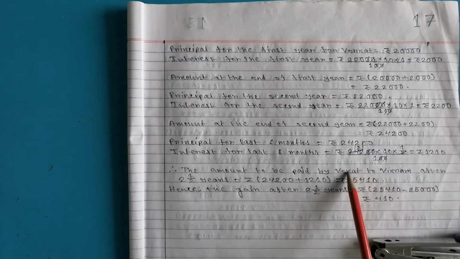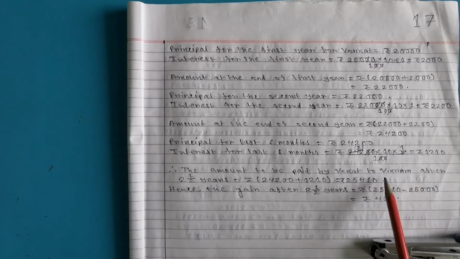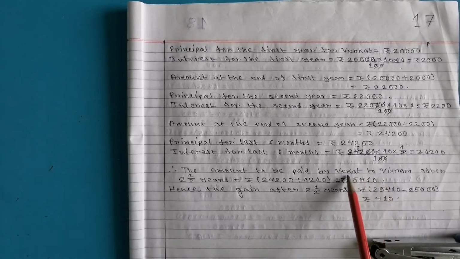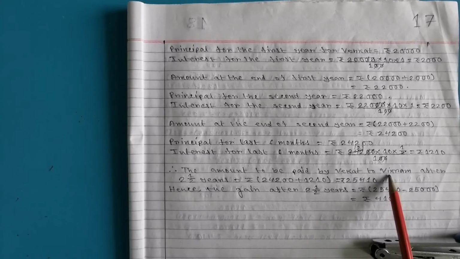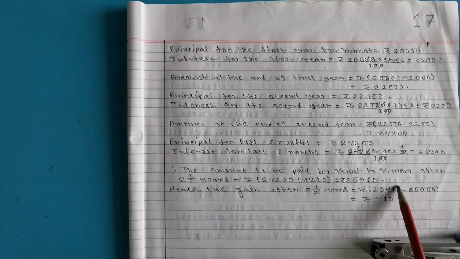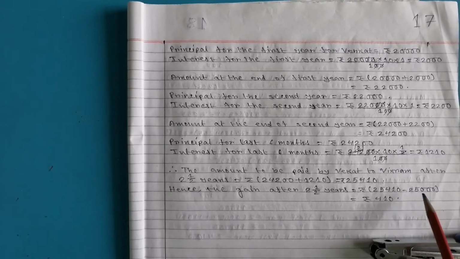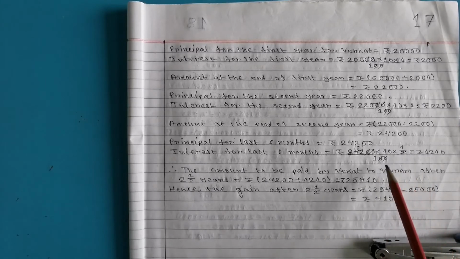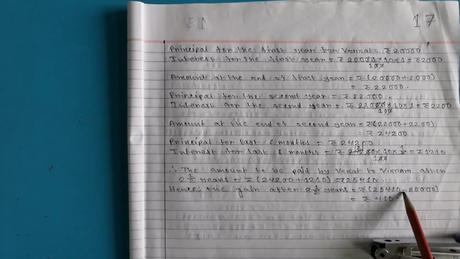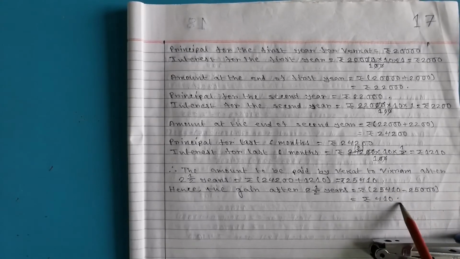So this amount will be paid by Venkat to Vikram. It means Vikram will collect this amount from Venkat, but Vikram has to pay to the bank, that is 25,000. So what is the gain? 25,410, this amount will be taken from Venkat by Vikram, and 25,000 will be paid to the bank. So 410 rupees will be the gain for Vikram, because this amount he has to pay to the bank, and this amount he is collecting from his friend. So the gain is 410 rupees.